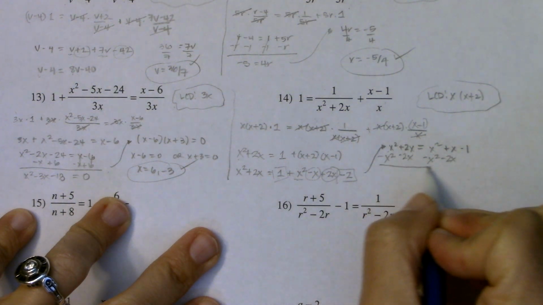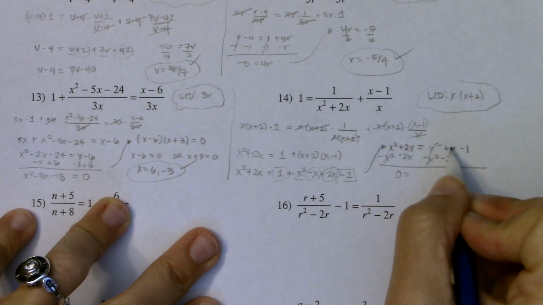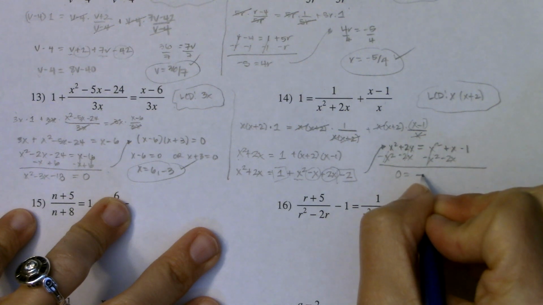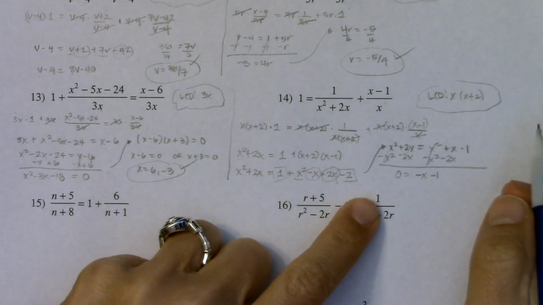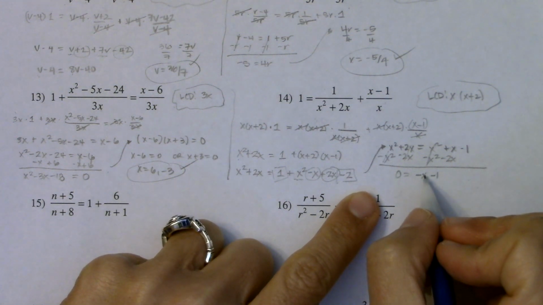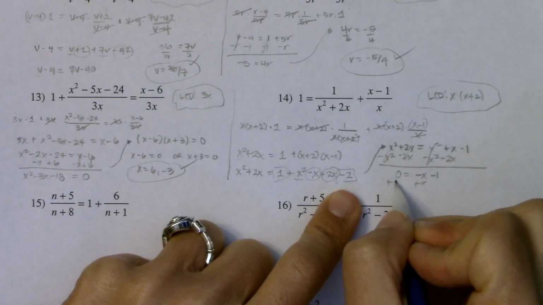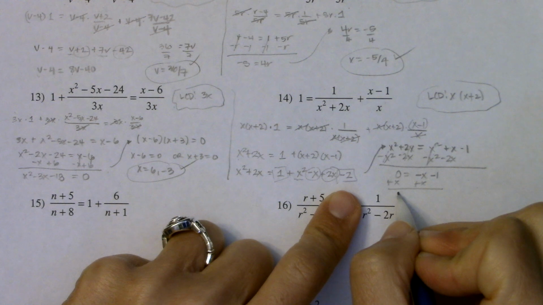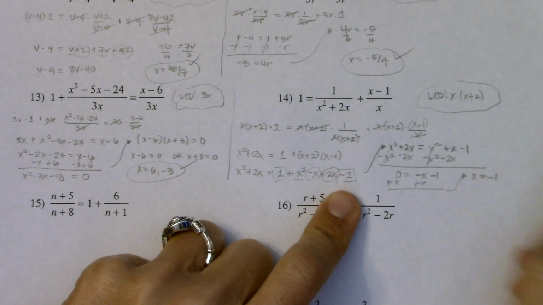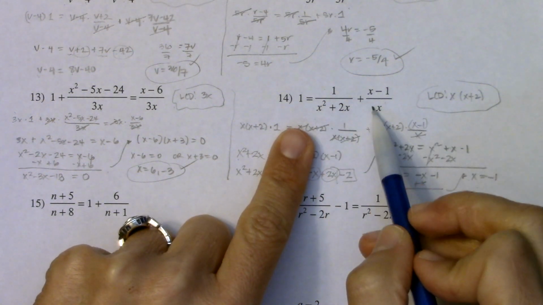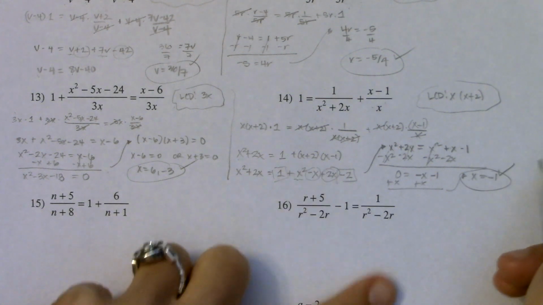And let's see how this is playing out. This cancels, that gives me a 0. This cancels. X minus 2x is negative x minus 1. Okay, so that actually got me to a linear equation. If I have a linear equation and we have the x's on one side, the constants on the other, so now I'm actually just going to add the x back to this side. And when I simplify that a little bit, let me move this over here, I'm going to get x equaling negative 1. And x equaling negative 1 is a totally fine number to plug into any of those denominators. So I'm going to keep that as my answer.